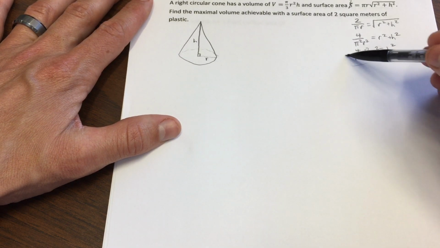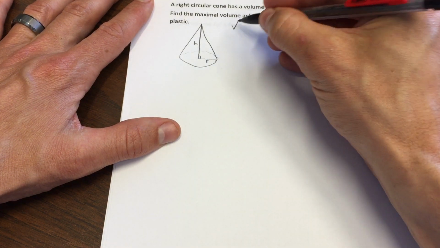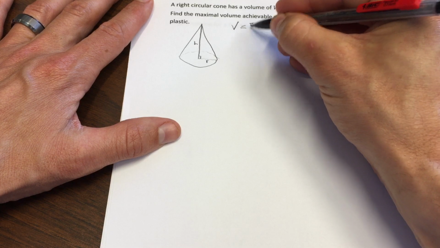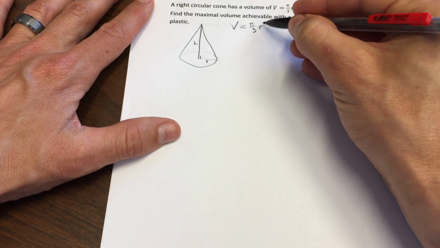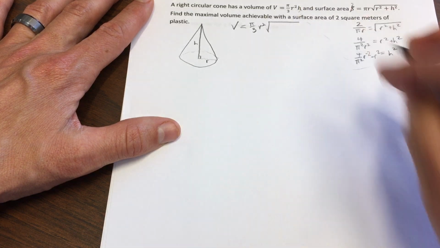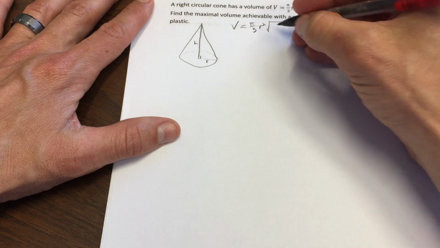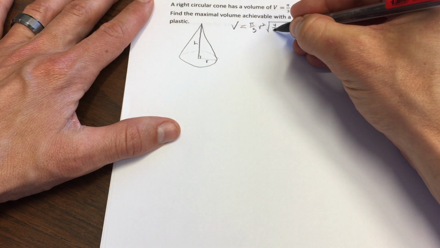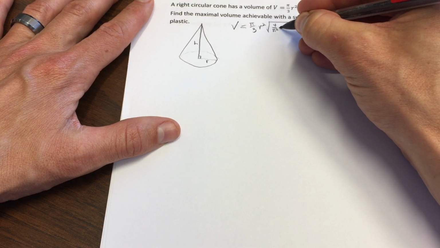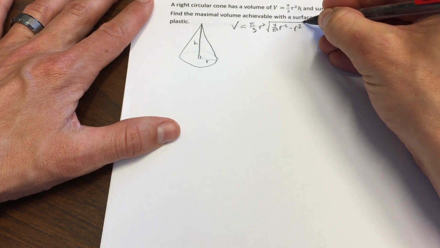I'm going to take that and put it into this volume formula. So volume equals pi thirds r squared times the square root of 4 over pi squared r to the negative 2 minus r squared.